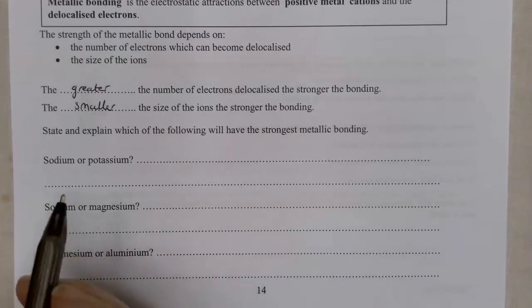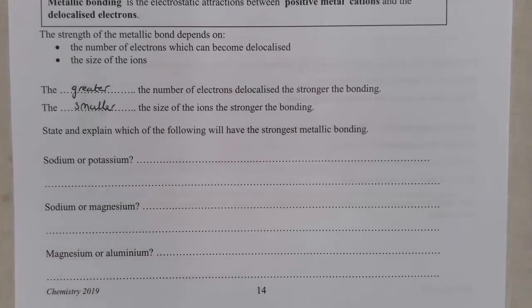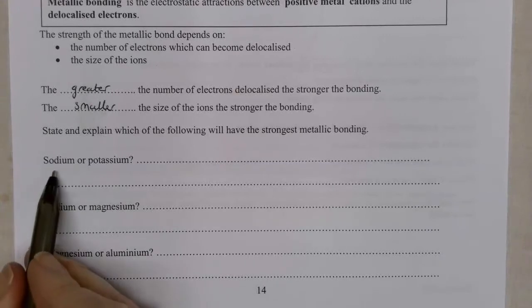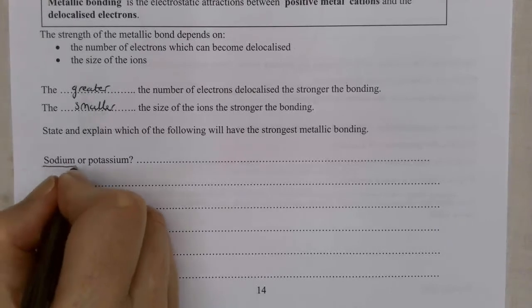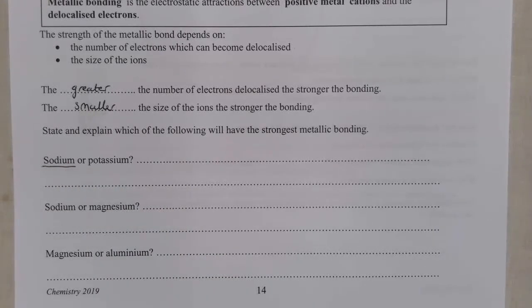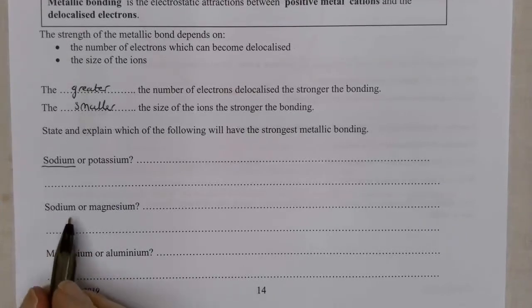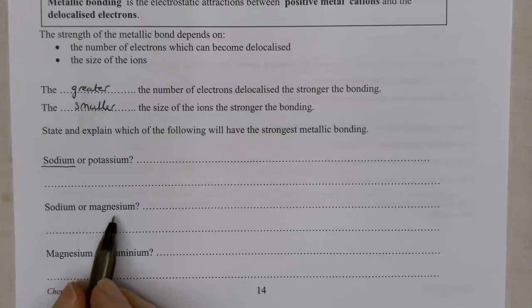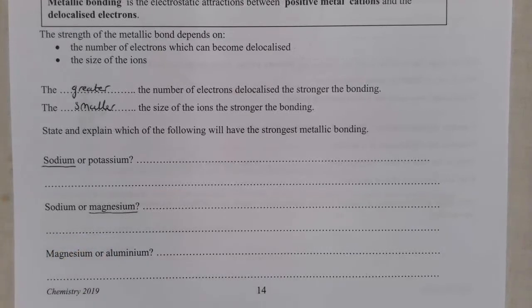So if we look at the first pair, sodium and potassium, well, they're both in group 1, so they both delocalize 1 electron, but the sodium has a smaller ionic radii. So the sodium has the stronger metallic bonding. Comparing sodium and magnesium, sodium again group 1, but magnesium is in group 2, so it will delocalize 2 electrons. It'll also form a smaller ion than sodium. So in this case, it's magnesium which has the higher melting point.